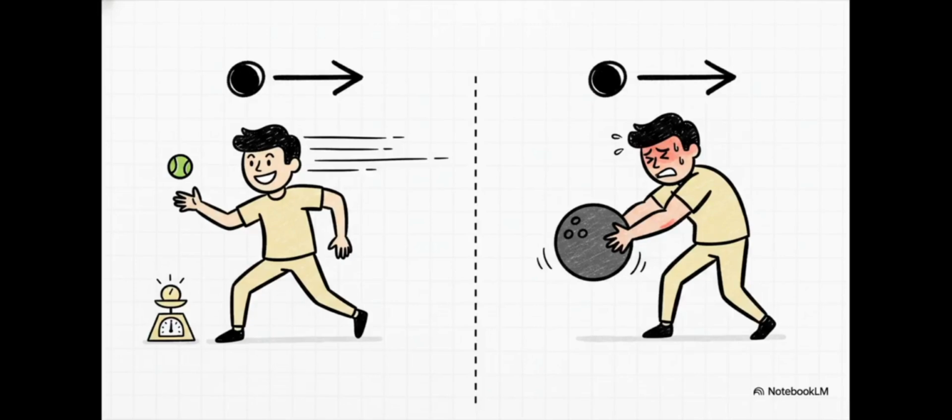It tells us that the harder you push something, the faster it speeds up. Simple enough, right? But it also means that the heavier something is, the more mass it has, the more force you are going to need to achieve that exact same acceleration. It's why you can effortlessly toss a tennis ball across the yard, but trying to toss a bowling ball with that same amount of force, yeah, you're barely going to get it moving.